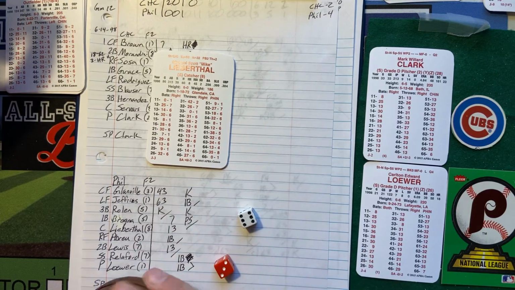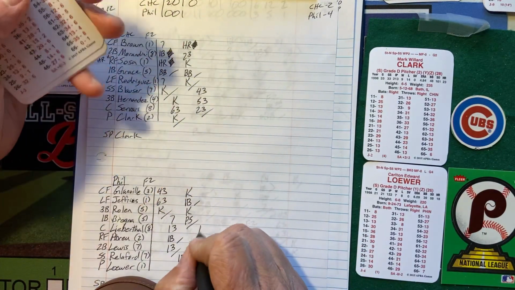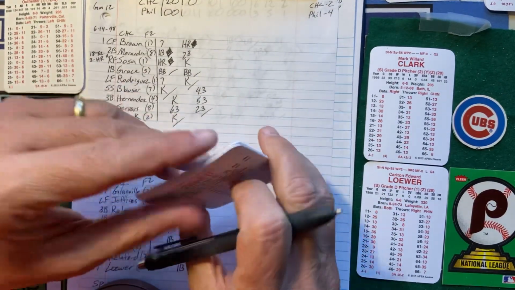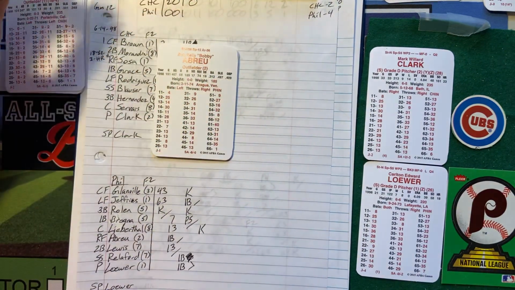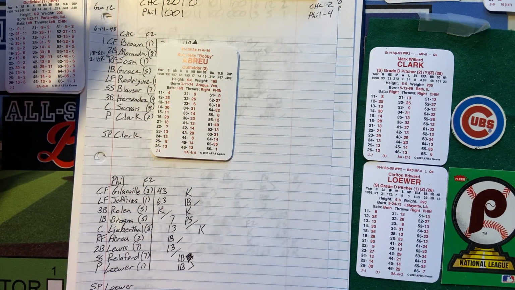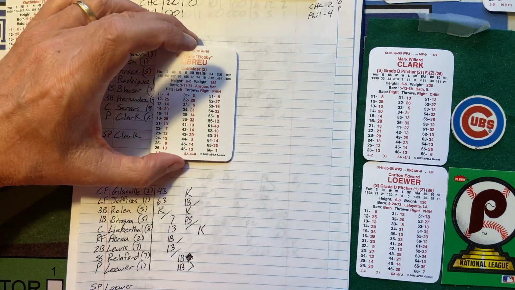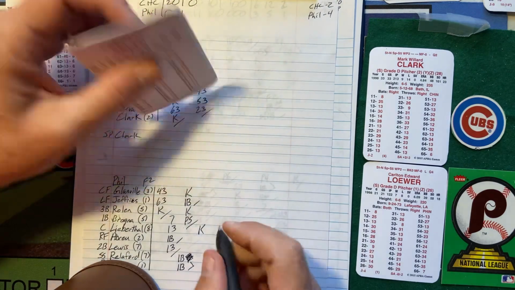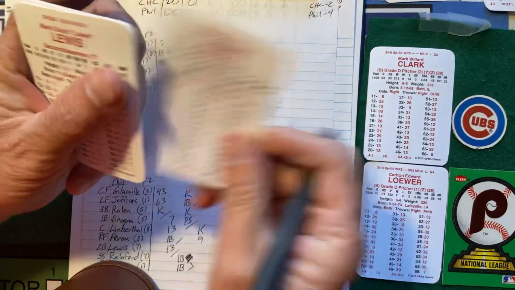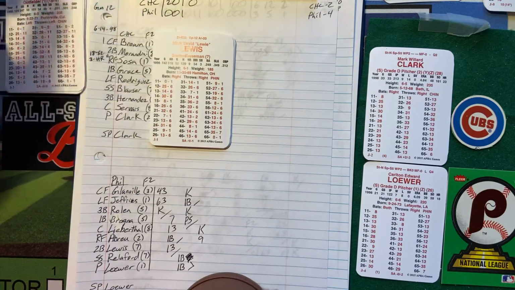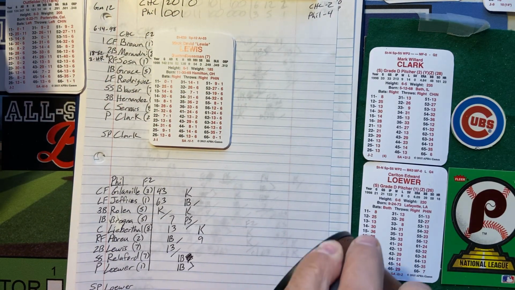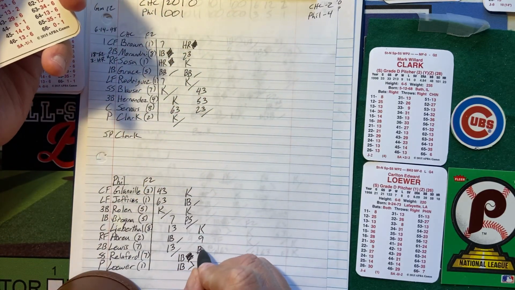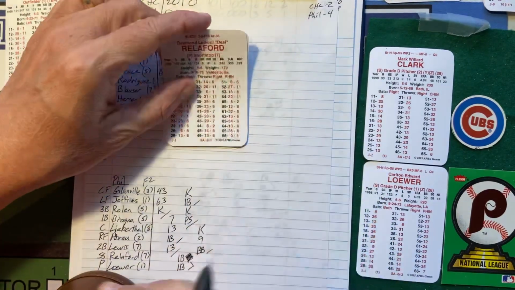And here is Lieberthal, 36-13. There's a strikeout again, not for him again, but for Mark Clark. He's got 4 Ks. Abreu, 1 for 1, 54-32. That'll be a fly out to right field. Mark Lewis, 0 for 1. 2 down, bases clear, and he walks. Brings up Relaford.